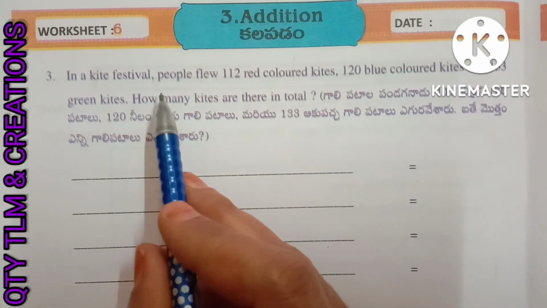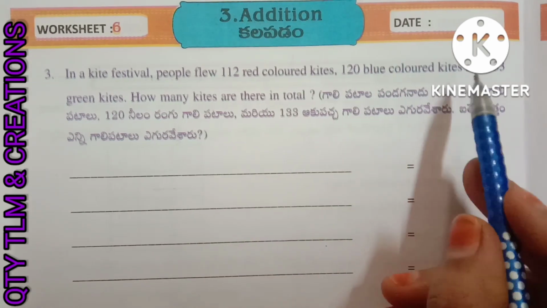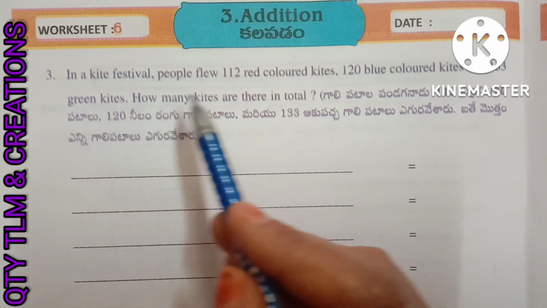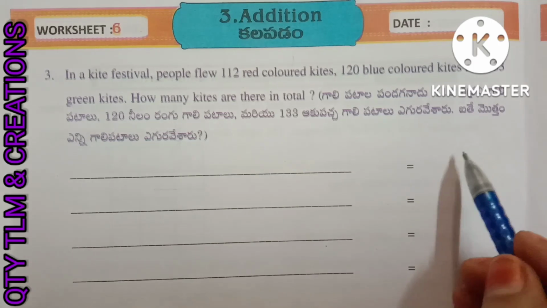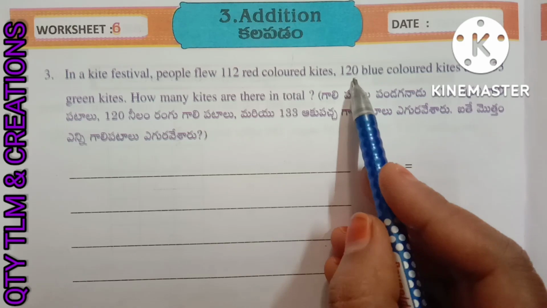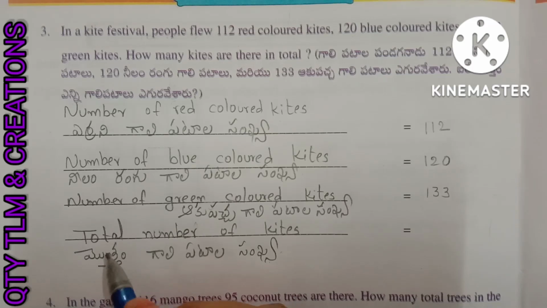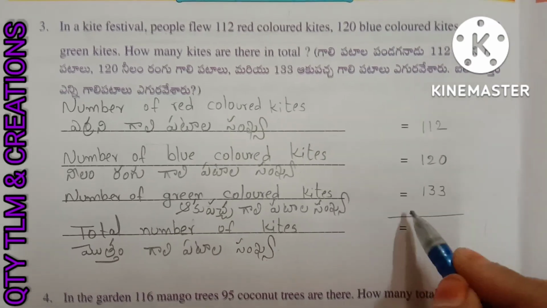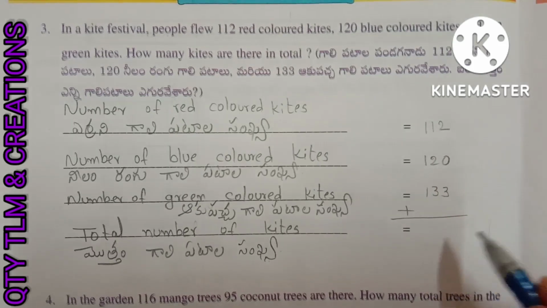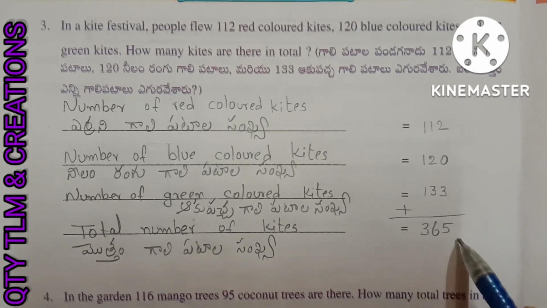Next question. In a kite festival, people flew 112 red colored kites, 120 blue colored kites and 133 green kites. How many kites are there in total? Number of red color kites, that equals 112. And number of blue color kites, that equals 120. And number of green color kites, that equals 133. Total number of kites, here we have to add 112 plus 120 plus 133. We get 365. So total number of kites are 365.